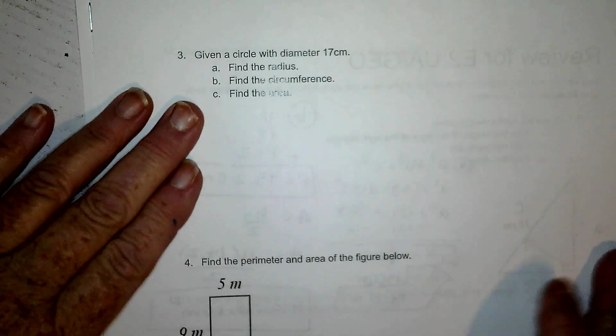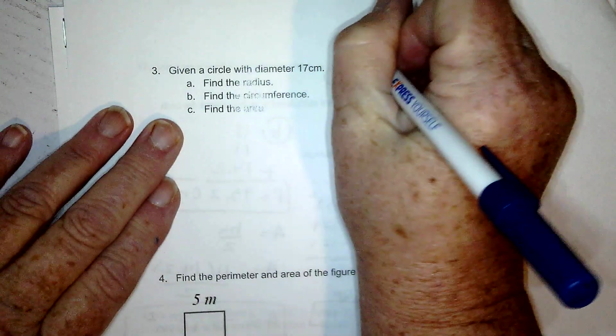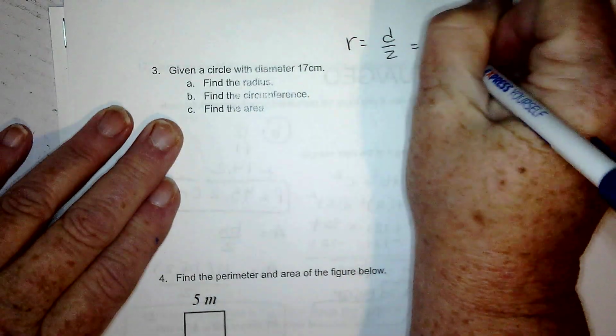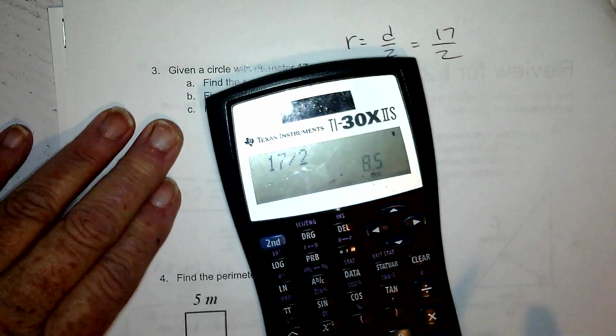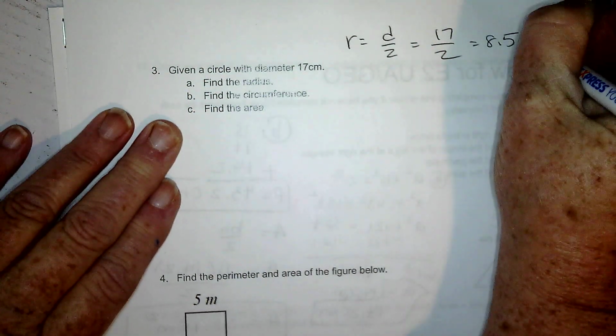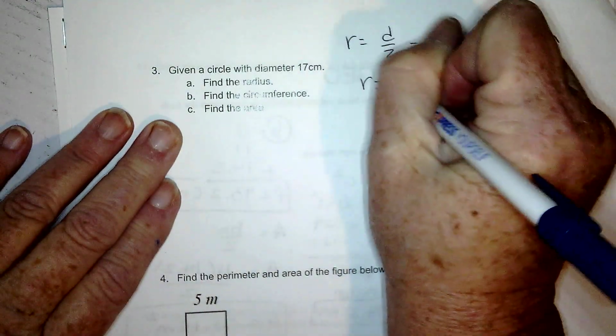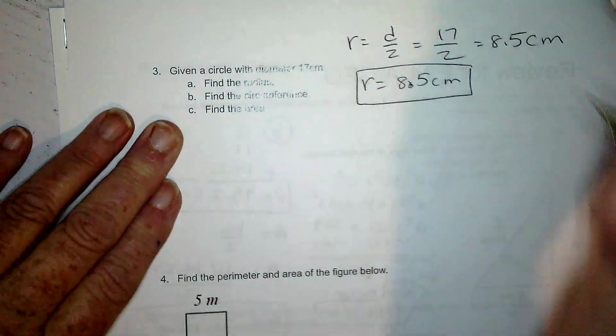Next one, it says, given a circle with a diameter of 17 centimeters, find the radius, circumference, and area. Now we're going to find the radius, which is the diameter divided by 2. 17 divided by 2 is 8.5. And this is centimeters. Please put a box around your answers so that I know that you know what you're talking about.